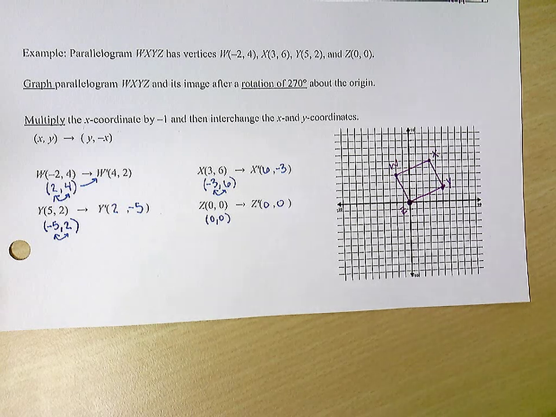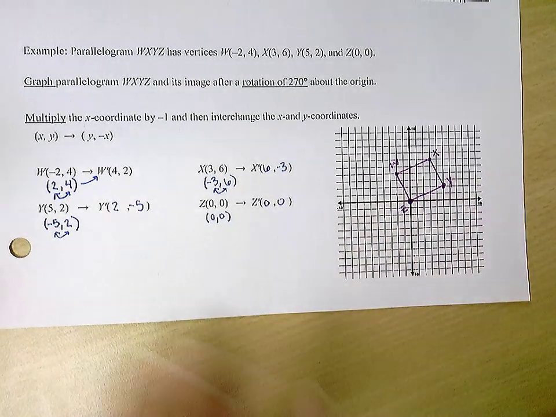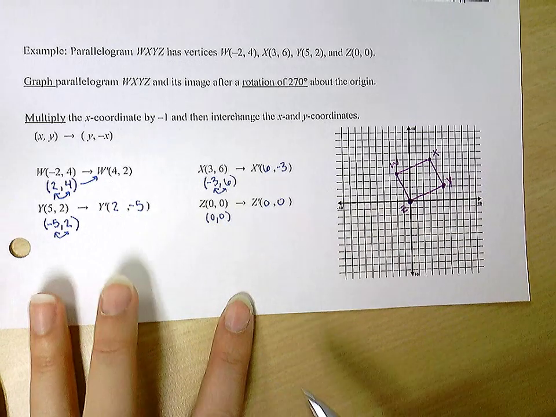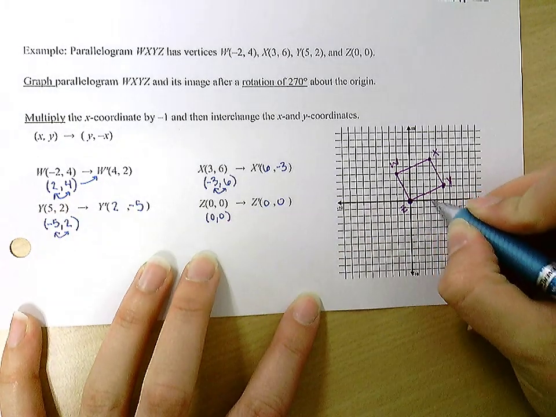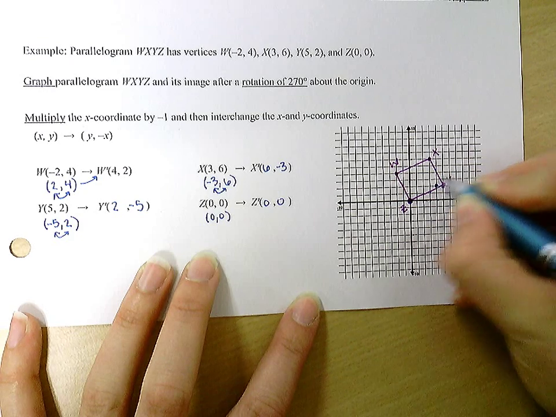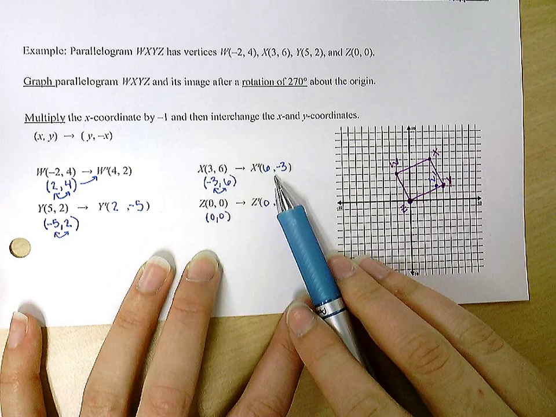So now that I have all my prime coordinates, I can create my image on my graph by plotting each of those points. W prime is at 4, 2. X prime is at 6, -3.